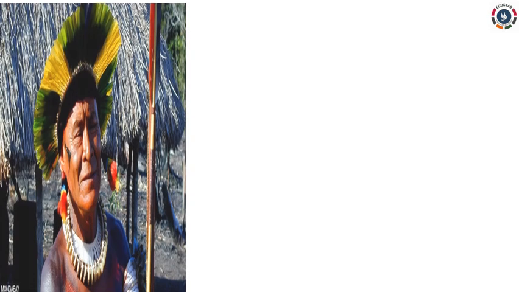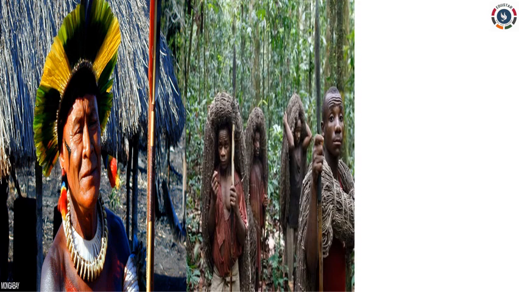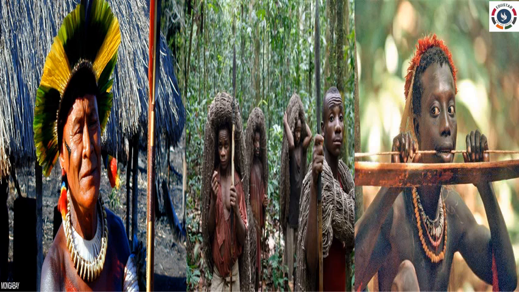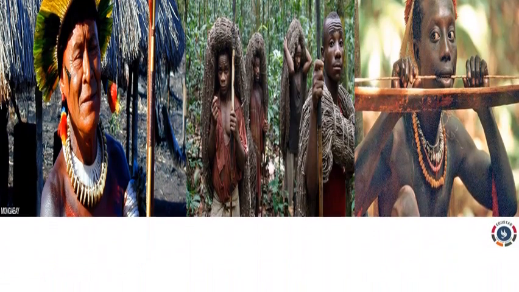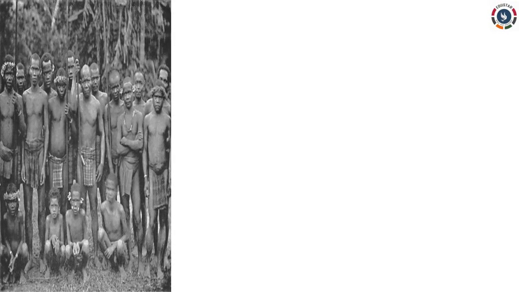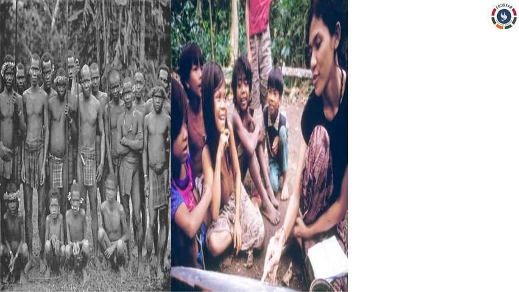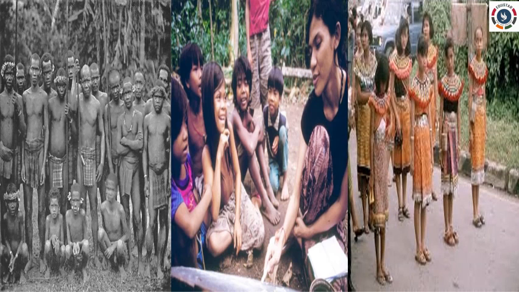Now we will see life in the rainforest. The people who live in the tropical rainforest are called tribal people. Now let's see some of the tribal people. Natives of the Amazon basin, pygmies of the Congo basin, Jarawas of the Andaman and Nicobar Islands, Semangs of Malaysia, Kubus of Sumatra, and Dayaks of Borneo.